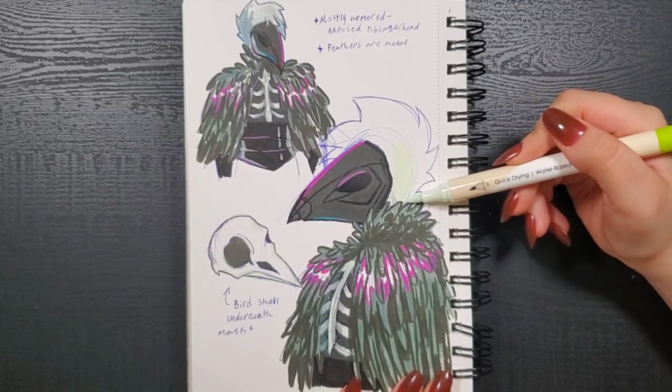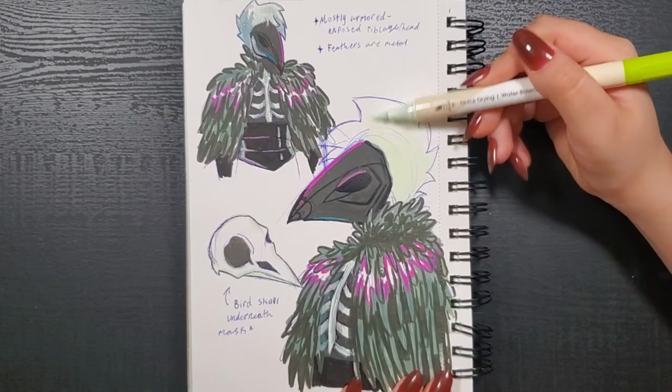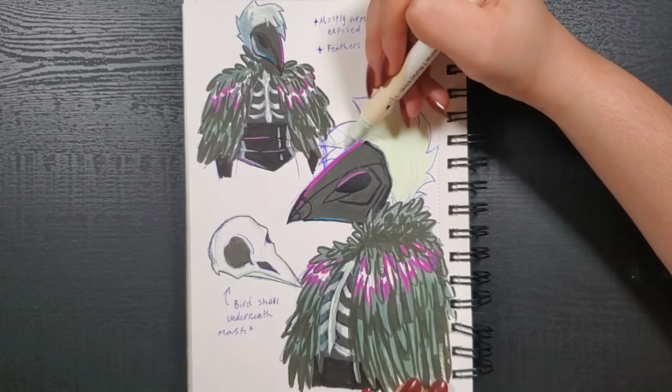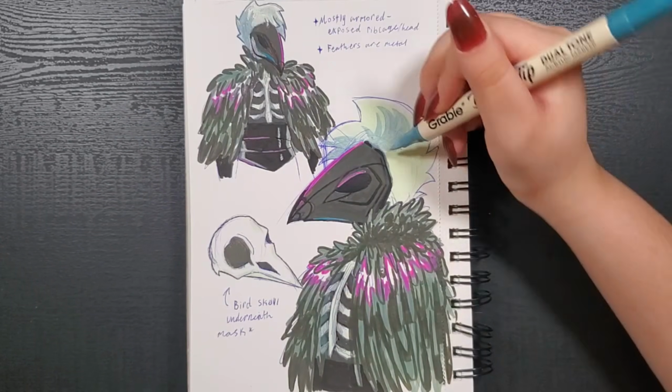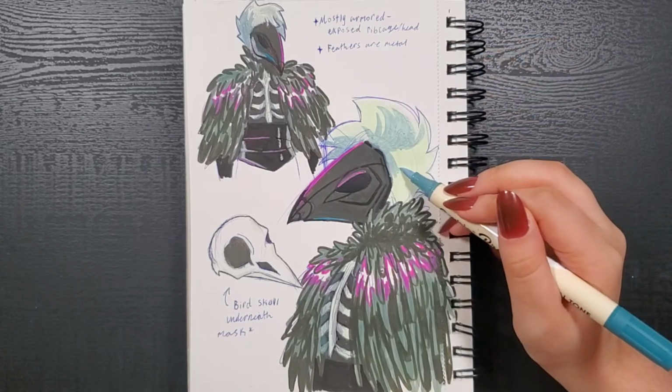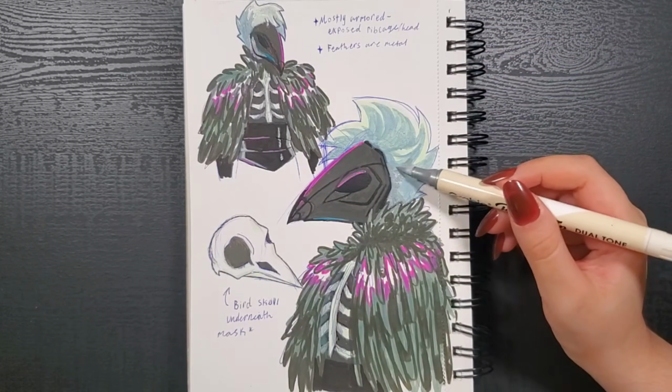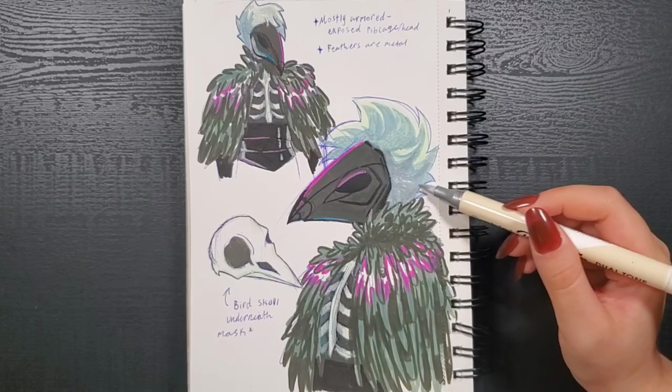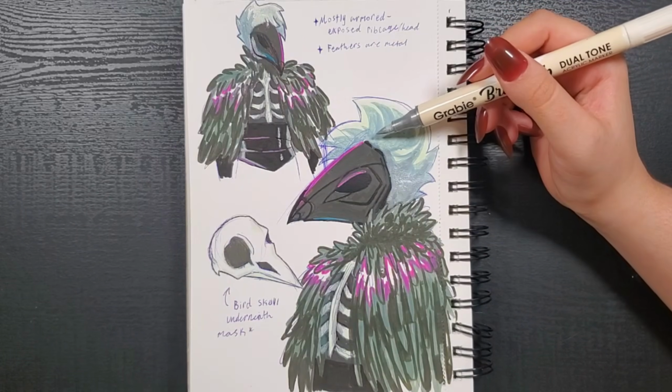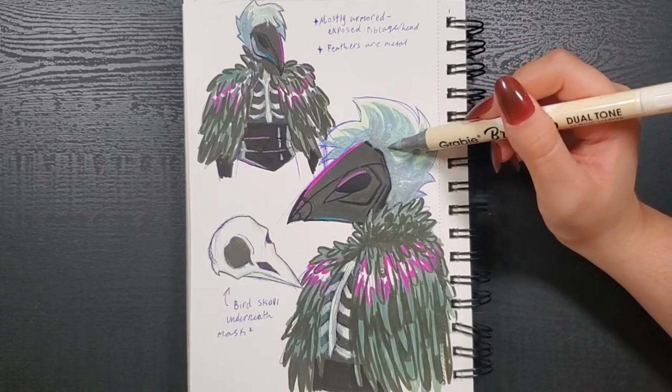Again, this is kind of how I did the hair. I started off with a very, very light color and then I just built it up with different colors like blues, grays. It really is a mesh of cool tones, and it provides a lot of contrast with his feathers and mask, which is primarily why I chose these colors.